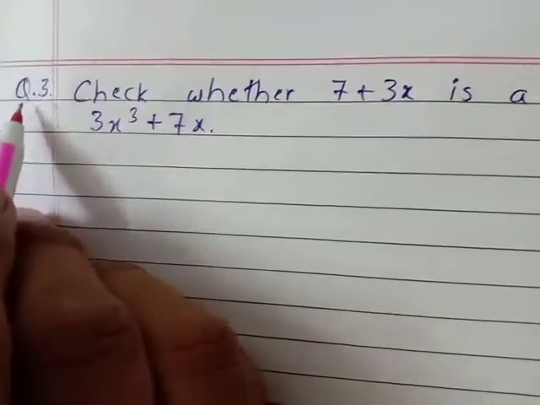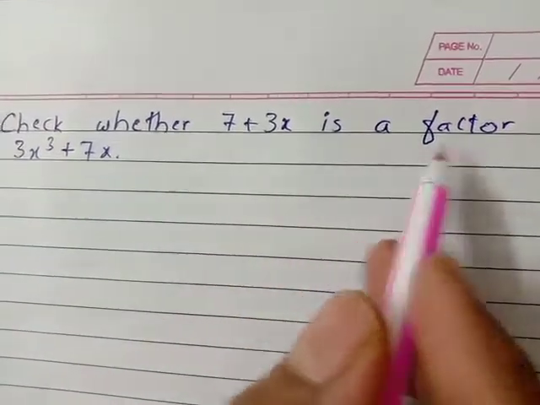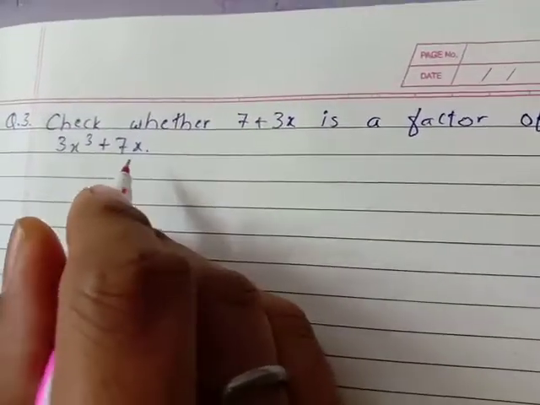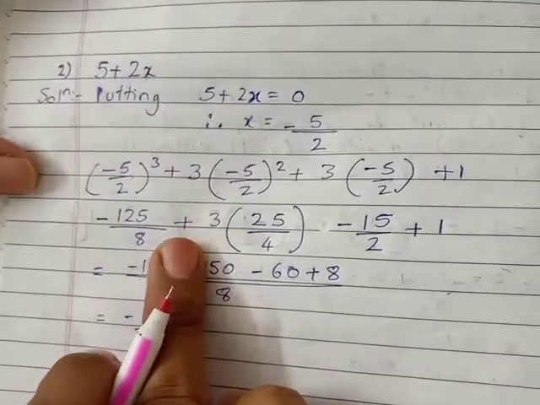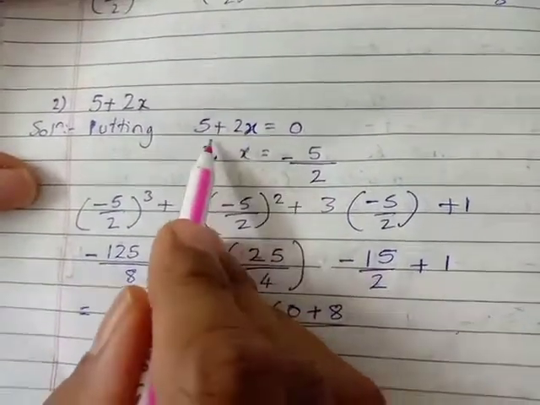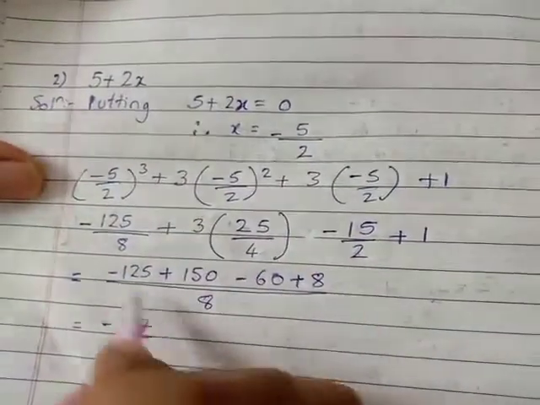Now we'll solve this question number 3. Check whether 7 plus 3x is a factor of 3x cube plus 7x. As we have solved here earlier, same way we will do. We will put the value given as 0, find the value of x and substitute in the equation.